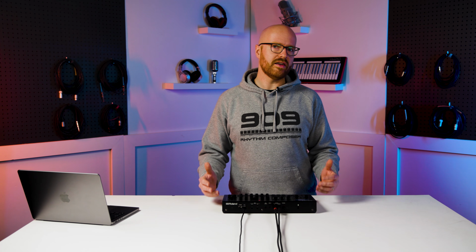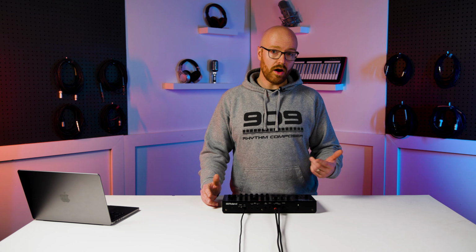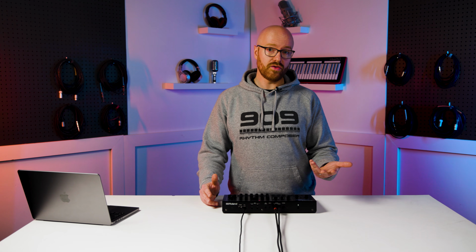The spirit of the SH-4d is immediate, hands-on synthesis and sound design, starting with the oscillator section here, which, as we'll see soon, reassigns its controls depending on the oscillator model that's selected, giving quick access to the most useful and effective parameters for that style of synthesis.